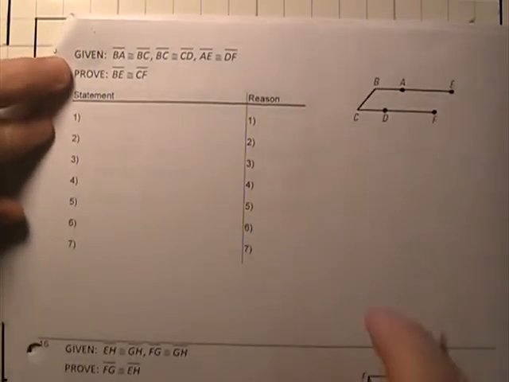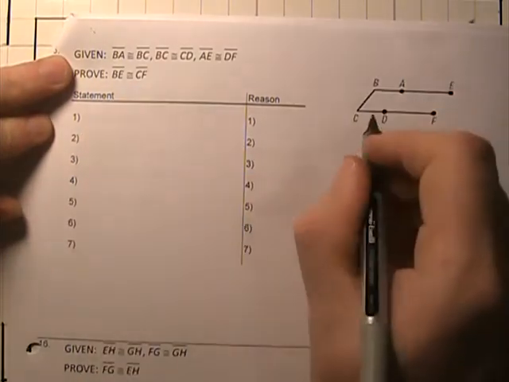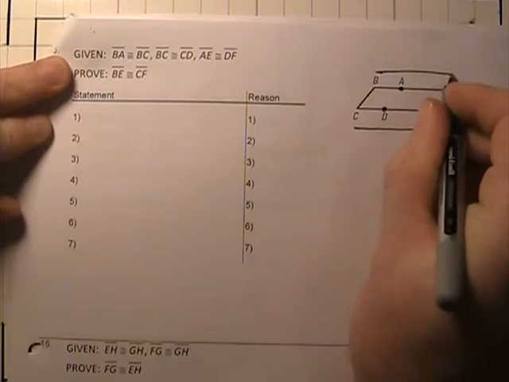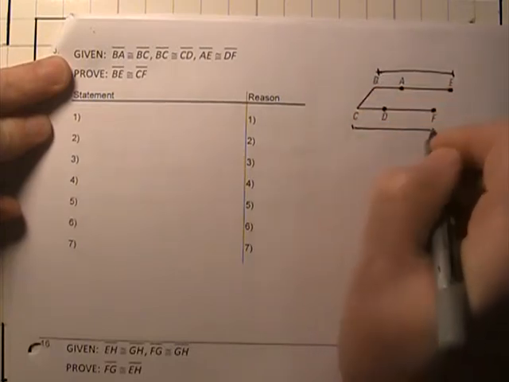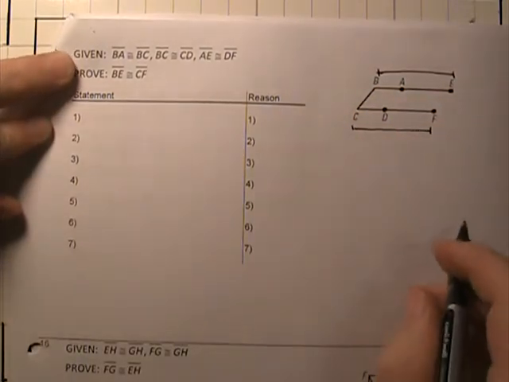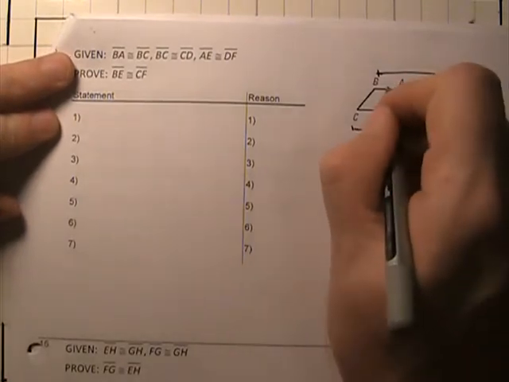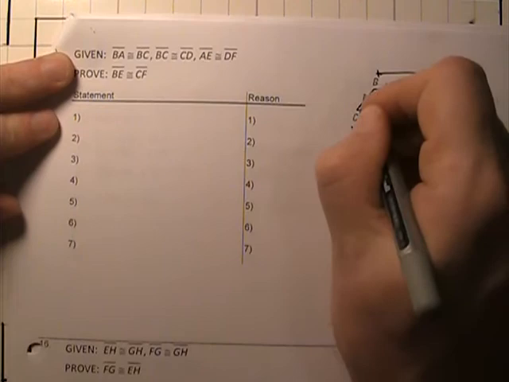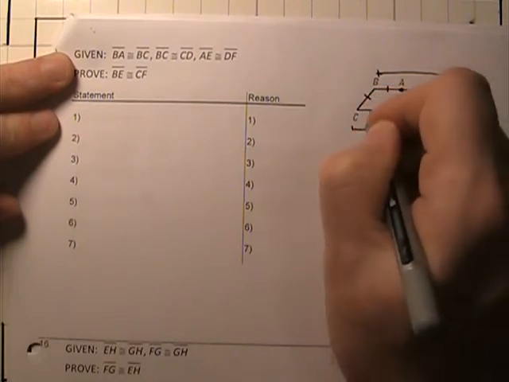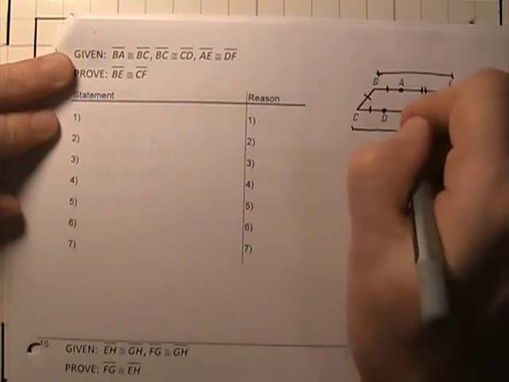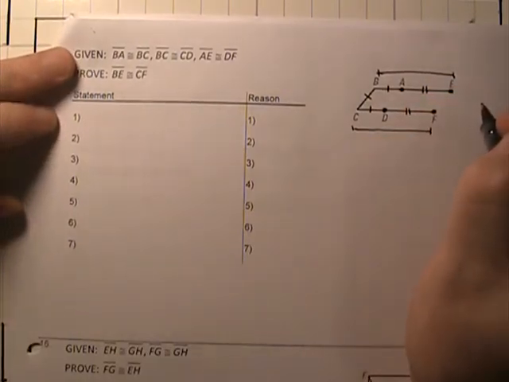Alright, here we're trying to prove that BE and CF are congruent. So maybe we could do that by equal length. We've got a bunch of congruent segments, so BA and BC are congruent, BC and CD are congruent, and AE and DF are congruent with each other.